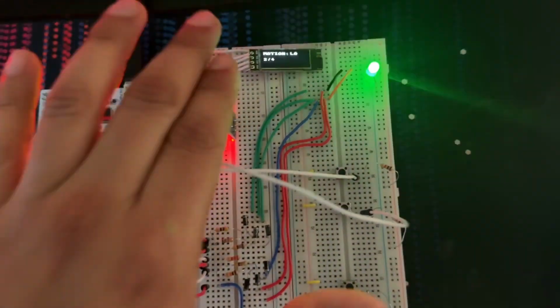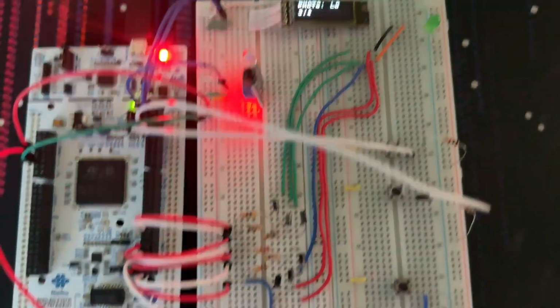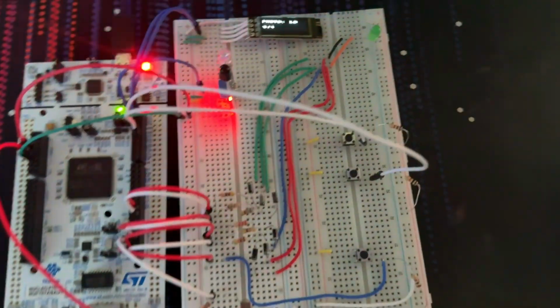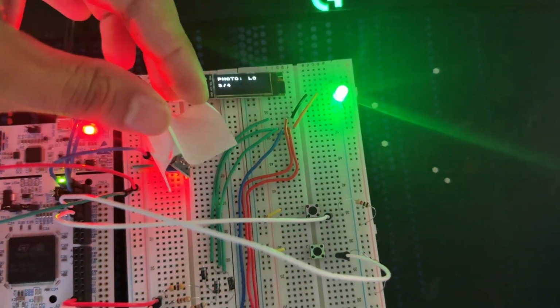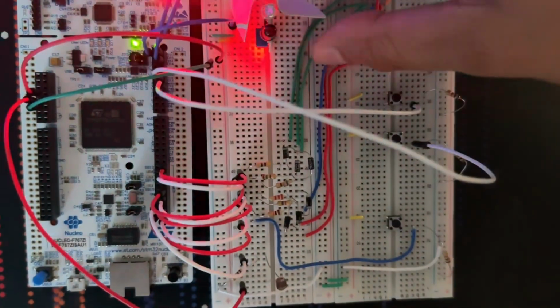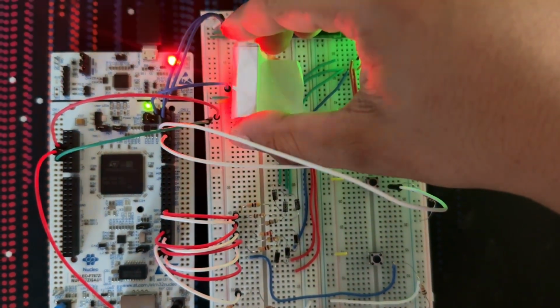And then we have the ambient light sensor that senses the light level of the room, and if there is more light in the room, it will dim the light more. The light level in the room is a little bit low right now, so we're going to have to use a flashlight. Give me a second.